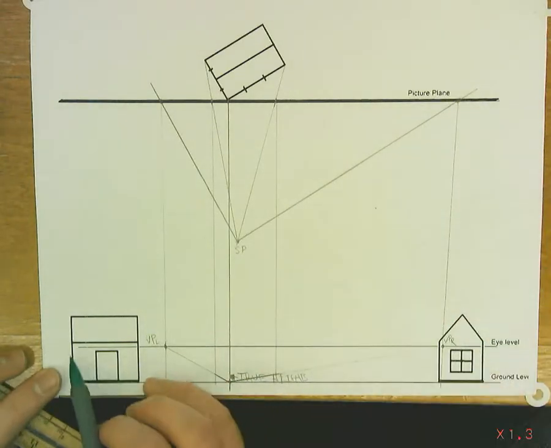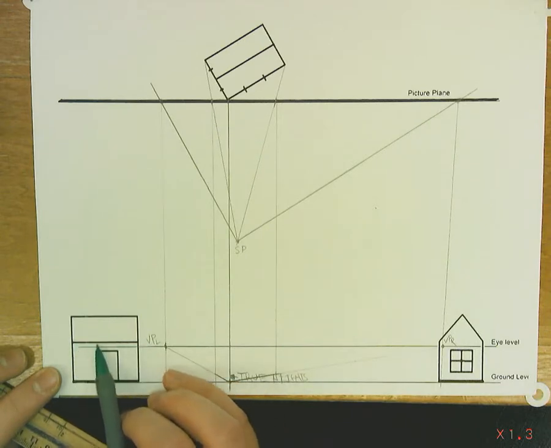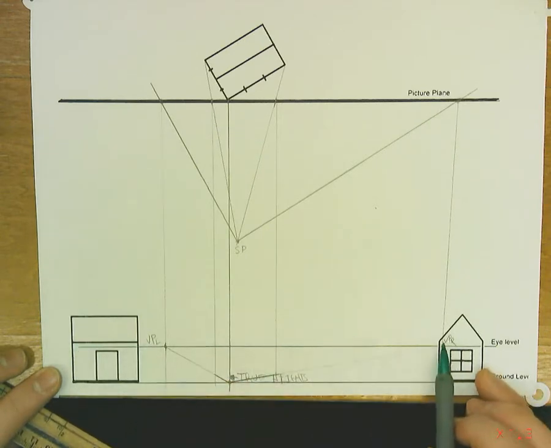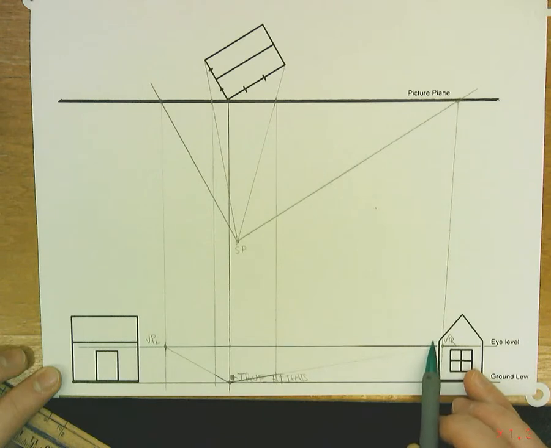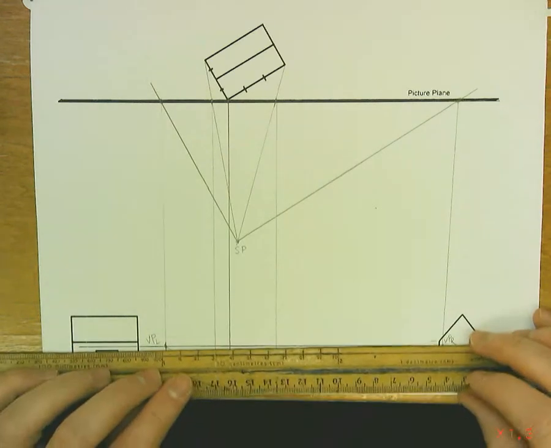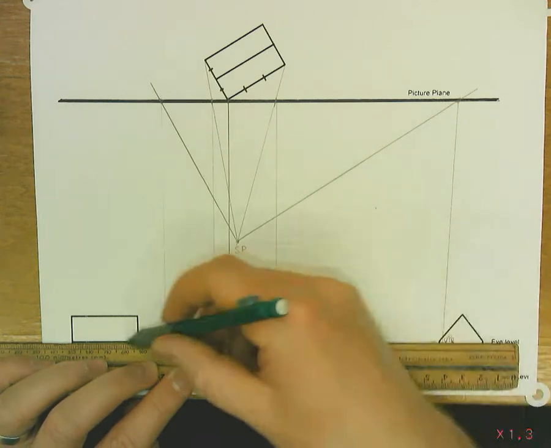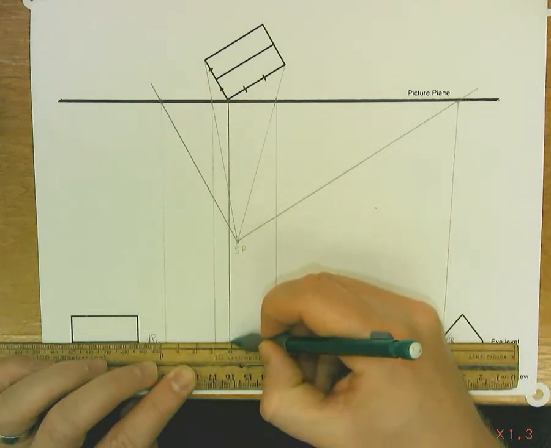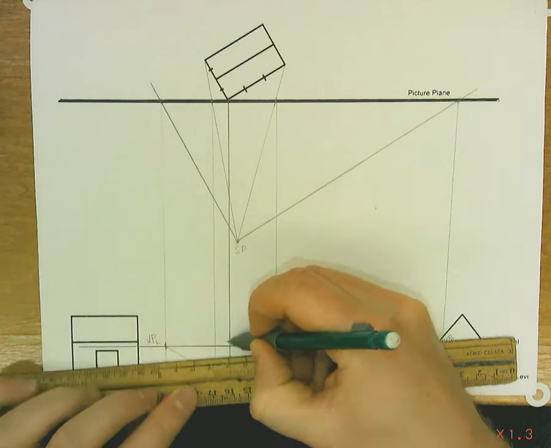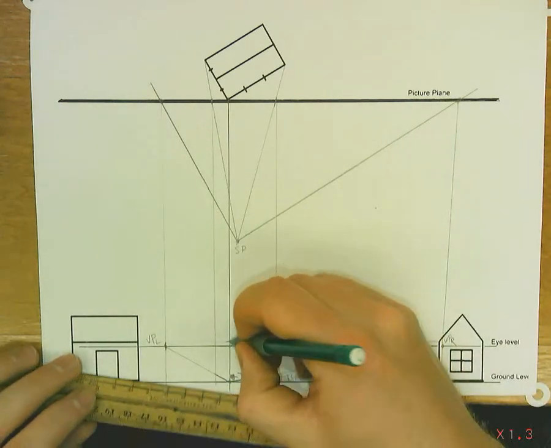Now I'm going to line up this part of the roof with the side of it. That's basically where the peak starts, so they should be equal. I'm going to draw a line across where it hits my true heights line. I'm going to use that to draw towards my vanishing points.